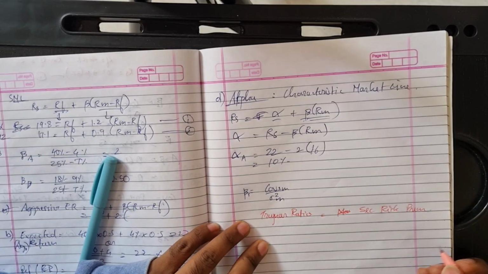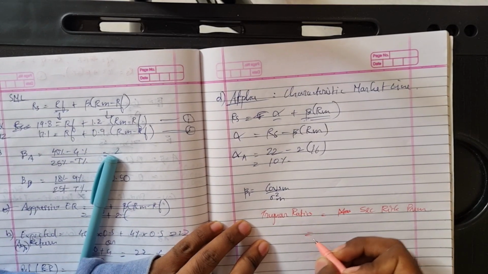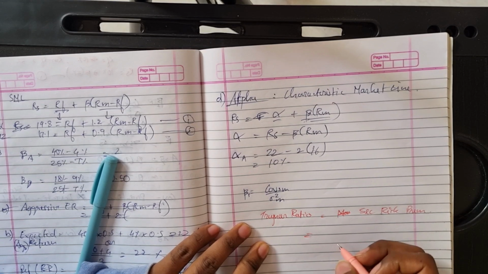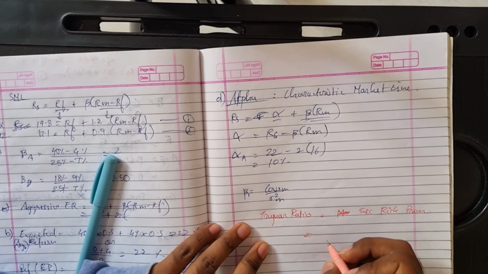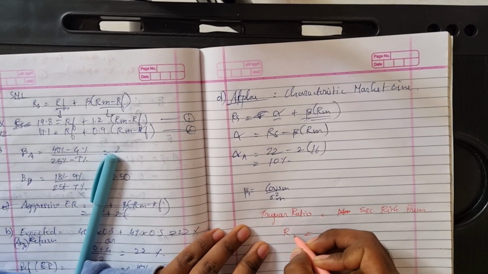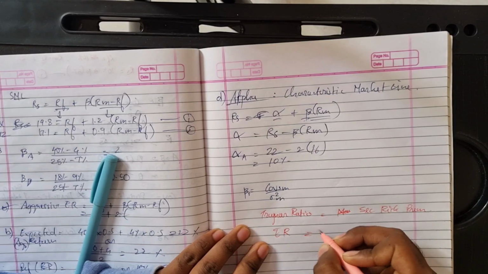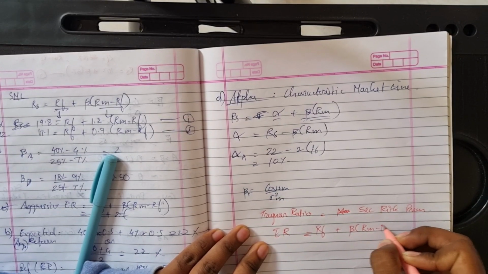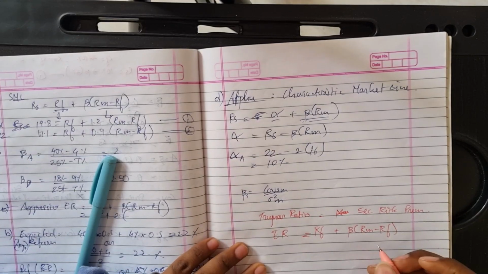If you want to know how it is, we'll see. Our expected return is equal to RF plus beta into RM minus RF. This is the formula normally.